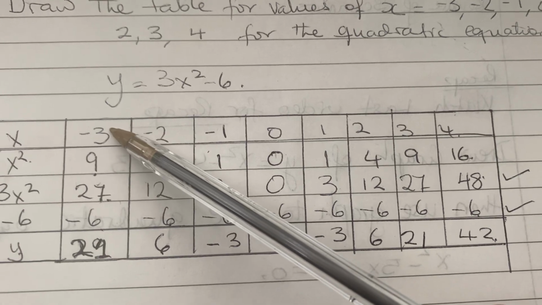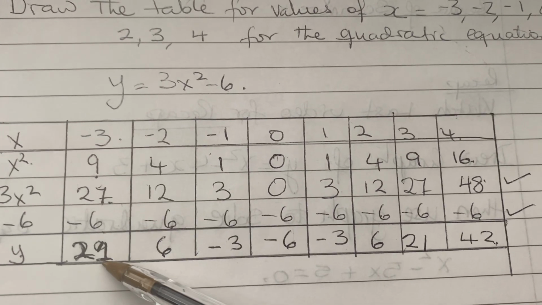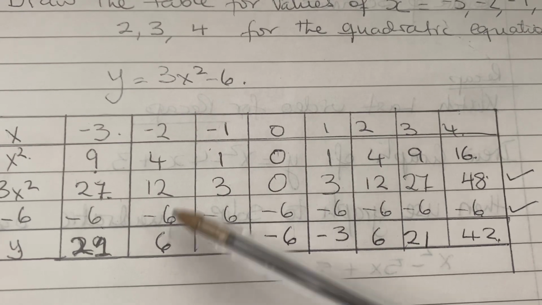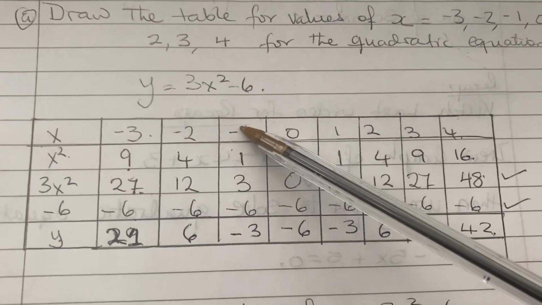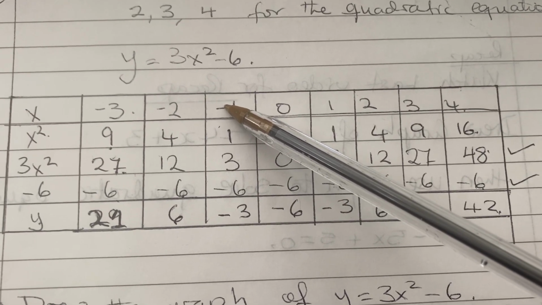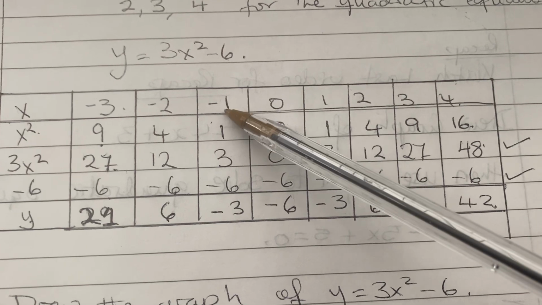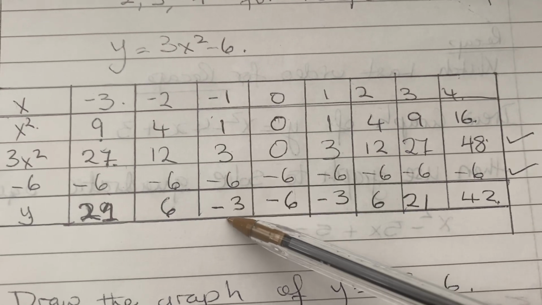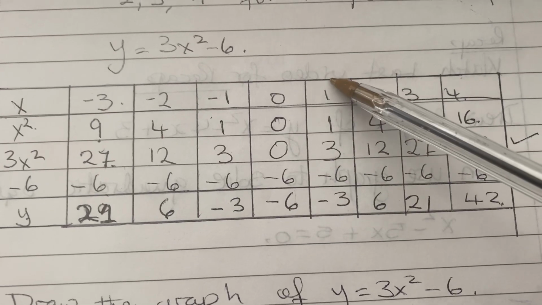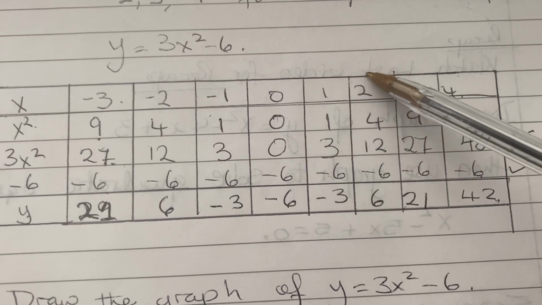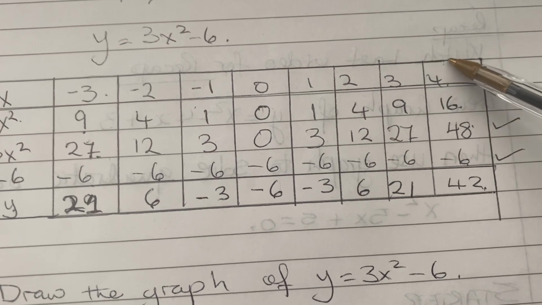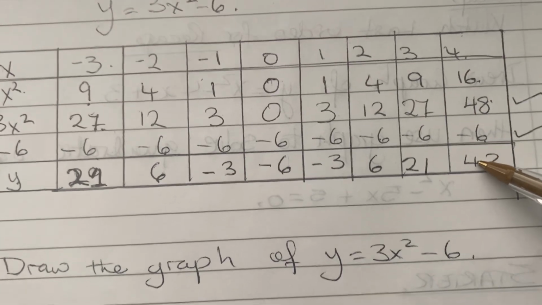So when x is minus 3, y is 21. Minus 2, y is 6. Minus 1, minus 3. 0, minus 6. 1, minus 3. 2, 6. 3, 21. 4, 42. I'm showing you the table so you can go and look at it and do it yourself.